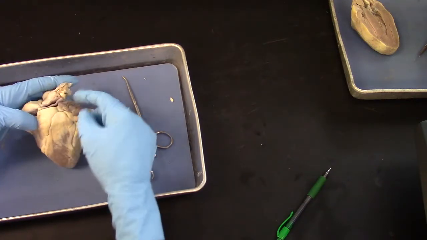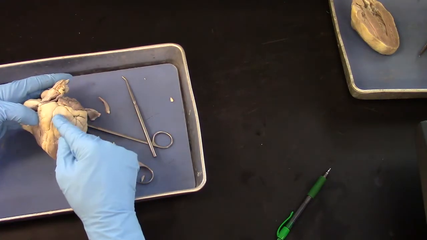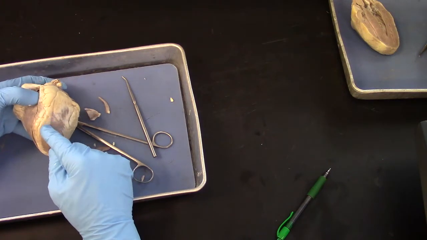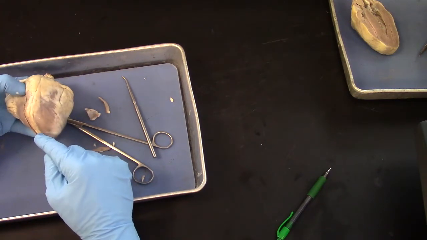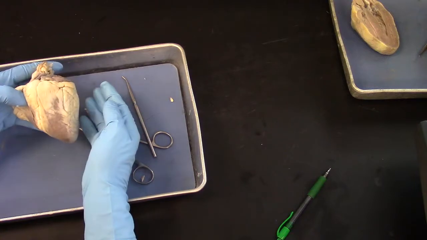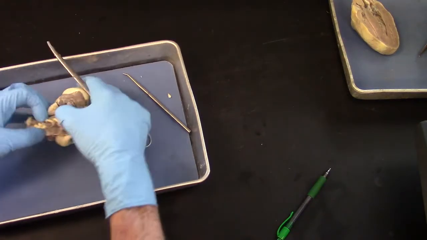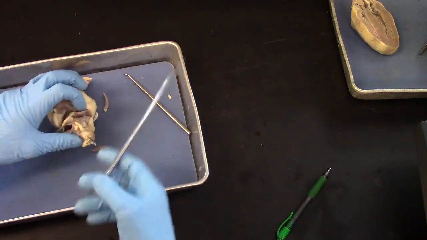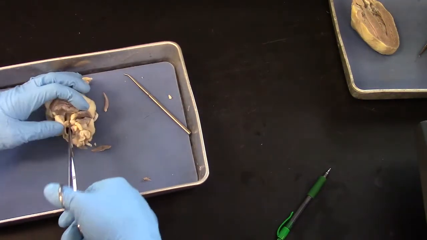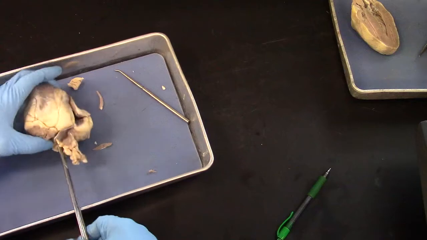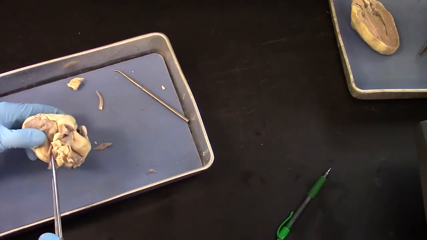So once I get through the aorta, I'm going to come over here on this side and try to do a similar cut that I did on the other side and reflect the left ventricle. It's a difficult one to do because the wall thickness is so thick. So let's see how this goes. If I don't like it, I can get another heart and try it again.